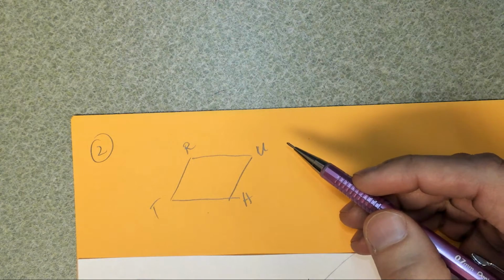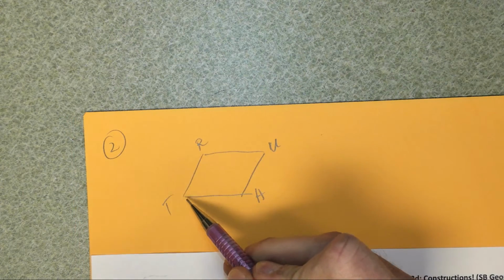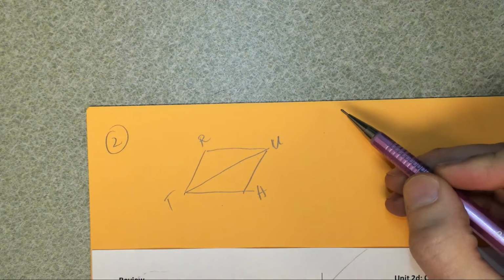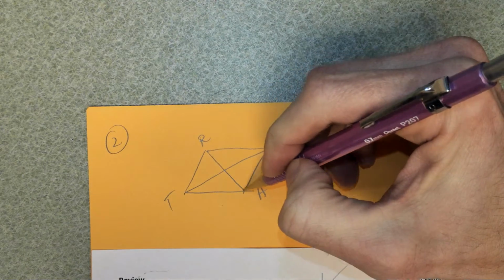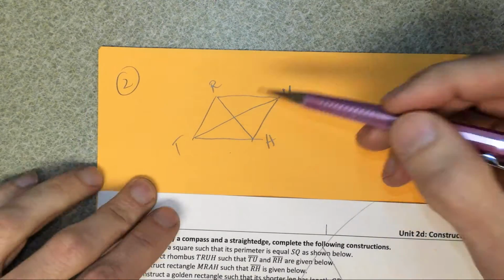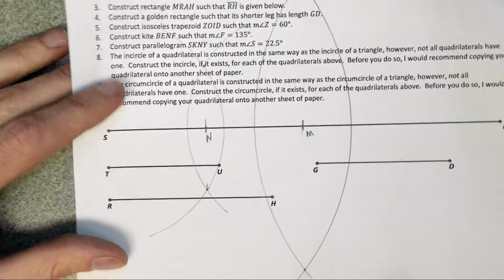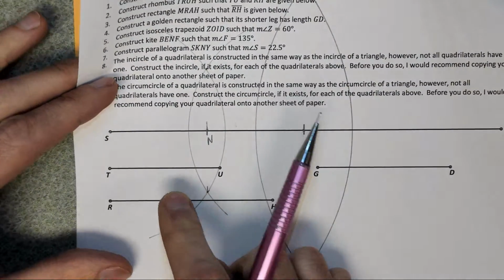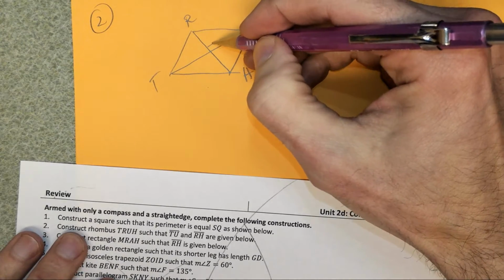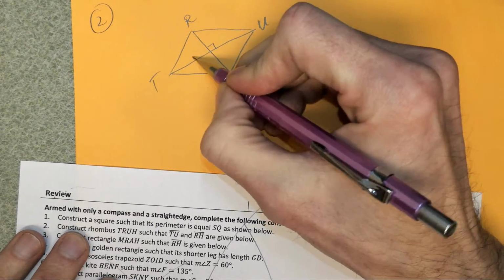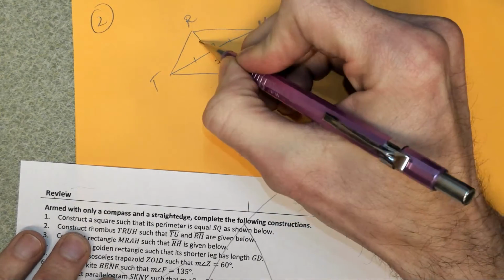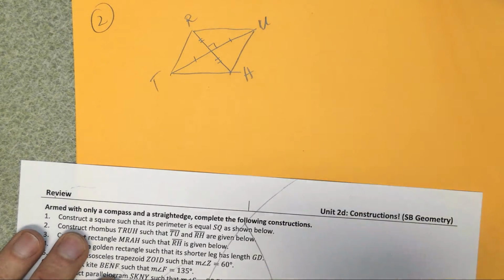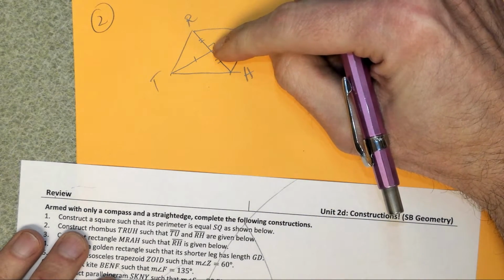And what we're looking at is TU. Notice that that's one of the diagonals, and then RH is the other diagonal. So the pieces that we're given down here at the bottom of our sheet are the 2 diagonals of our rhombus. These 2 diagonals are perpendicular to each other, and since it's a parallelogram, they also bisect each other, so they're going to meet at the midpoint.